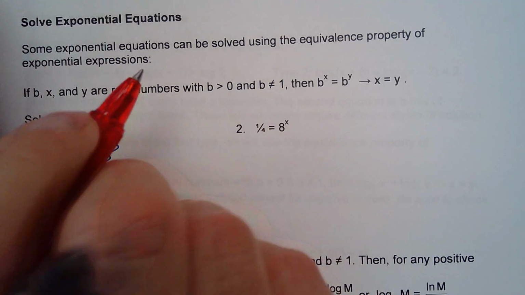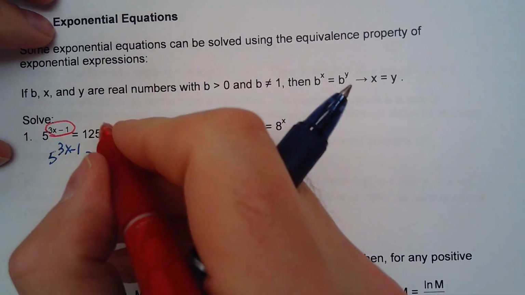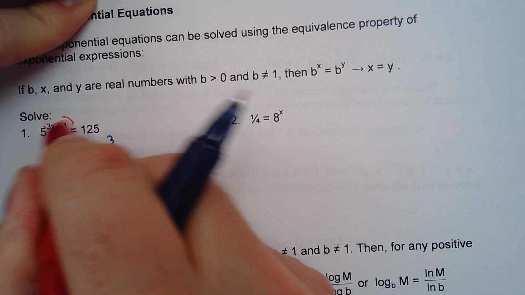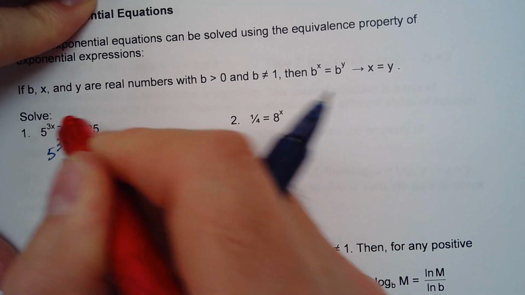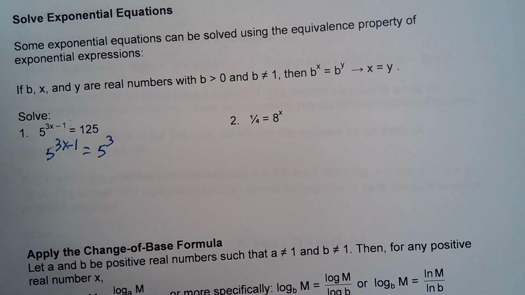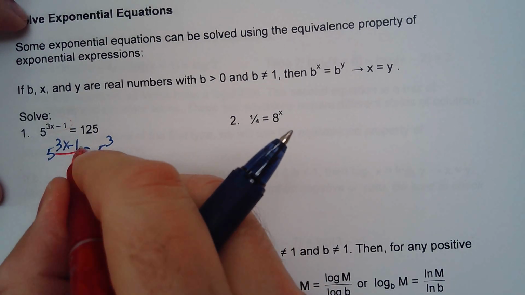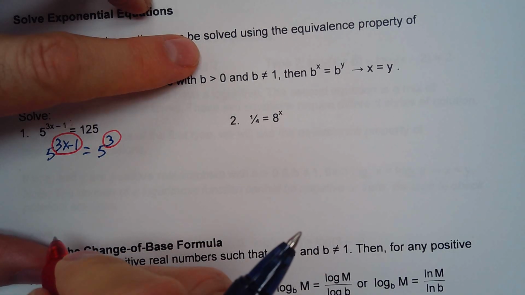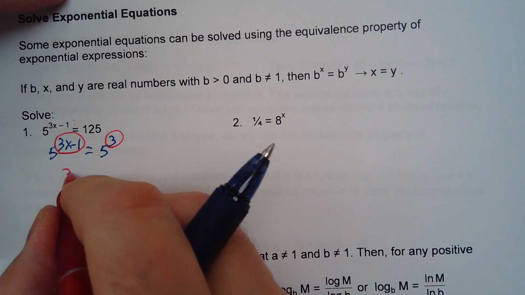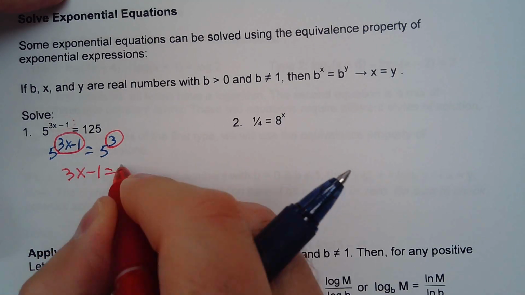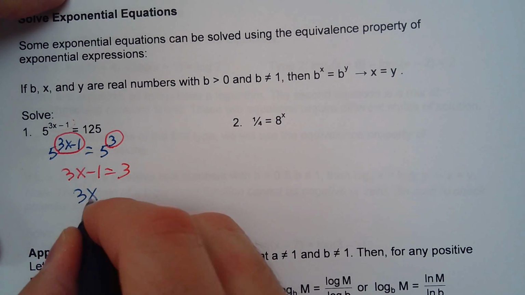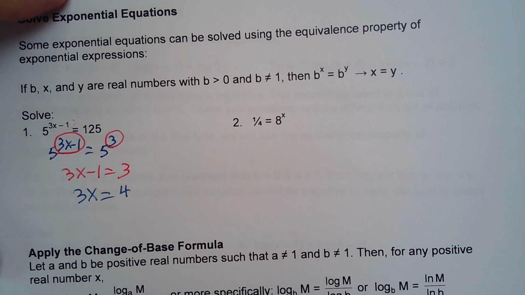See, I can't do it here. So let me not circle that. My bad. But I can do it here. I can set that 3x minus 1 equal to 3, because I'm using the fact that exponential functions are one-to-one. And now I'm just going to solve for x. I'm going to add 1 to both sides, and then I'm going to divide by 3.